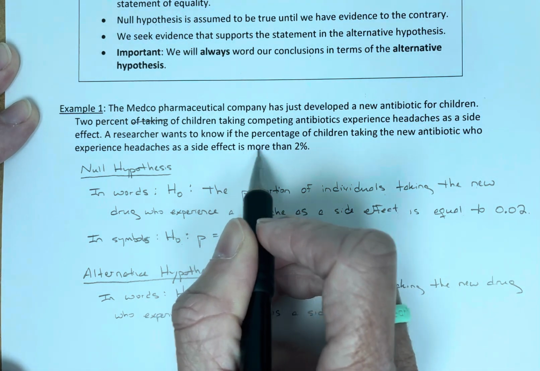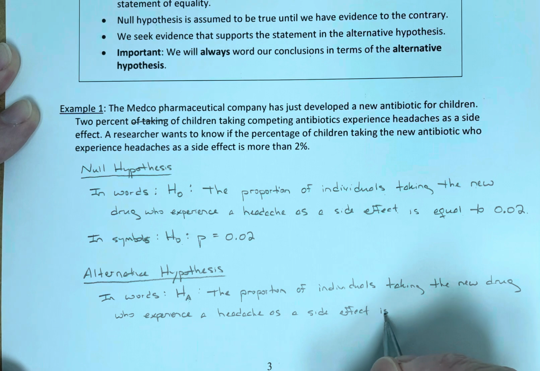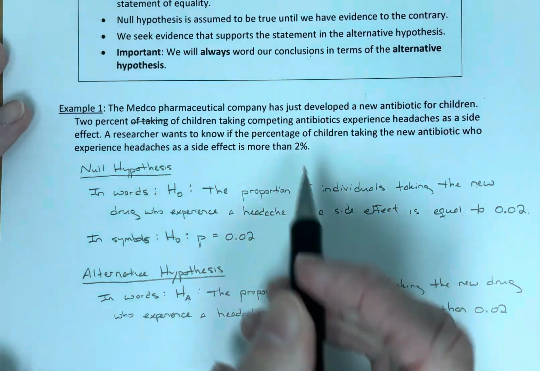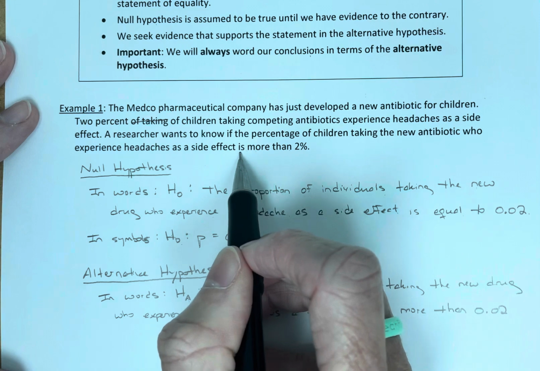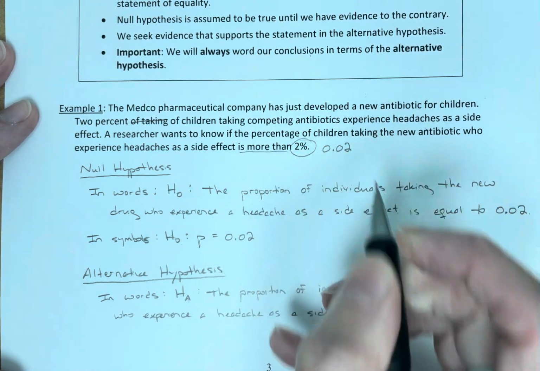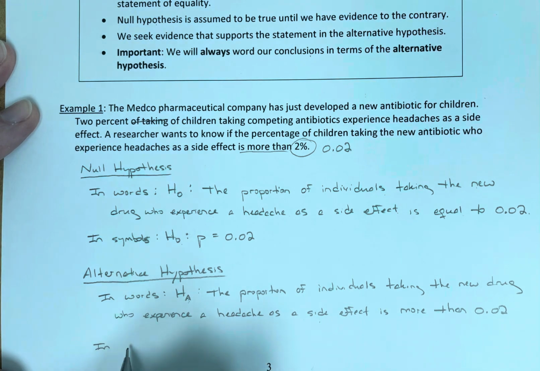This says is more than 0.02. Okay, because that's what it says. We're looking for more than 0.02. What is this in mathematical symbols and statistical symbols?